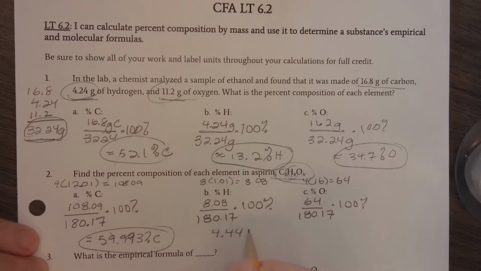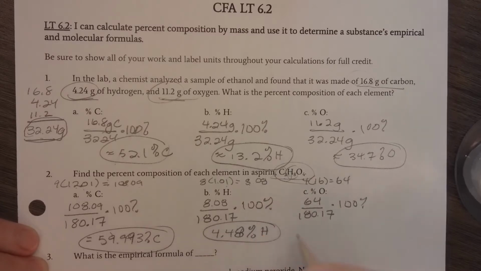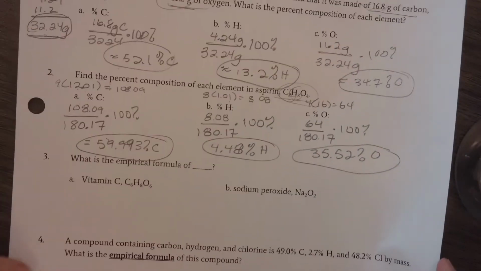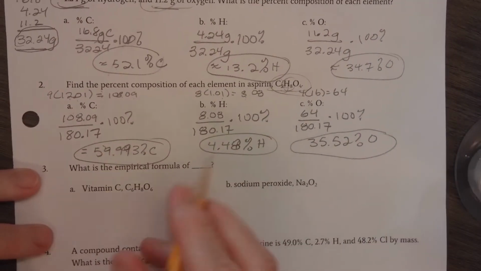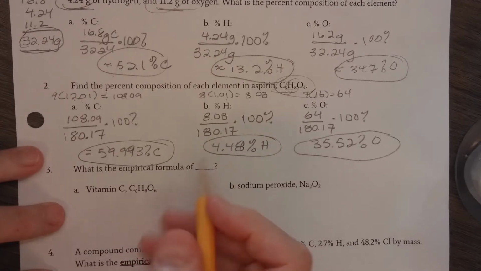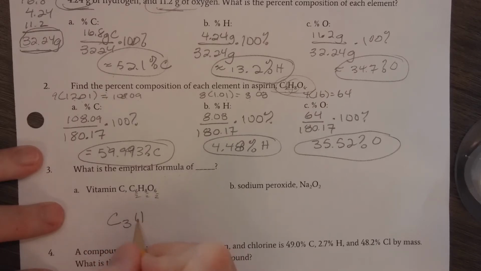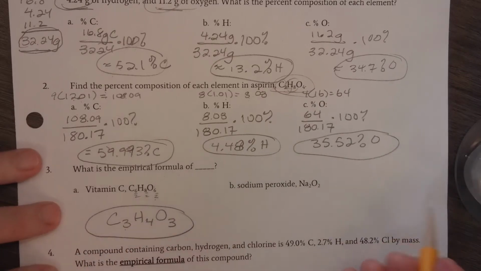4.48% hydrogen, and this is approximately 35.52% of oxygen. That is the percent composition by mass in aspirin. Now it says, what is the empirical formula? Empirical formula is the lowest ratio. I see 6, 8, and 6, they're all even. So if I divide them all by 2, 6 divided by 2 is 3, 8 divided by 2 is 4, and 6 divided by 2 is 3. I can't reduce it anymore.